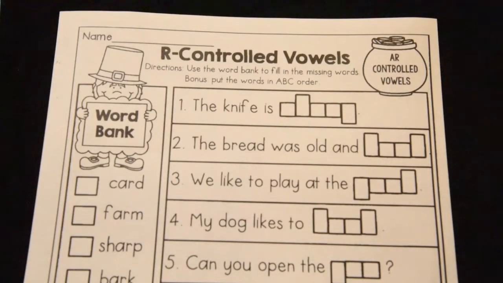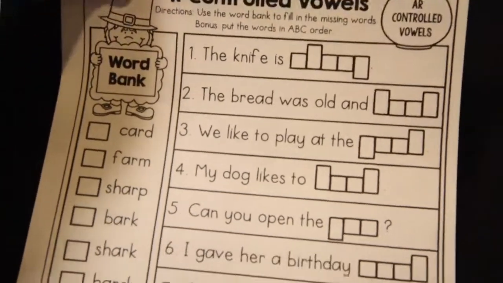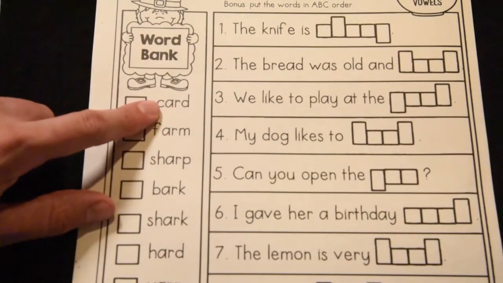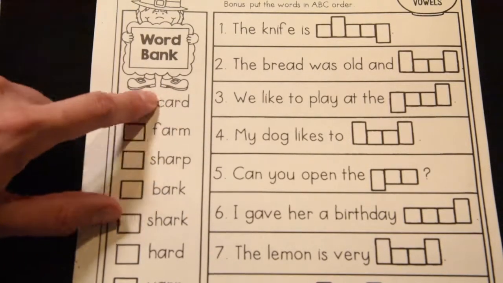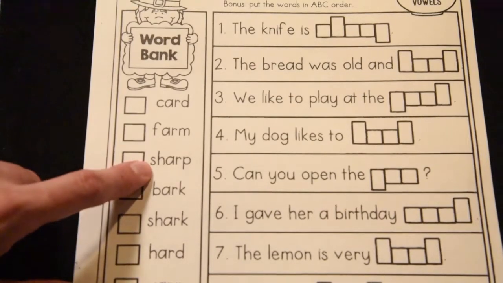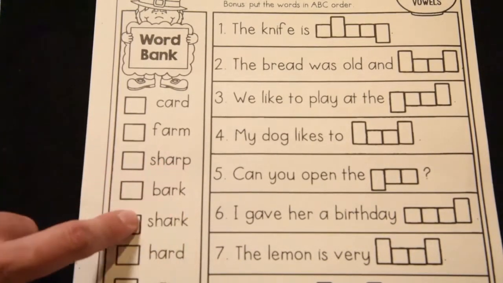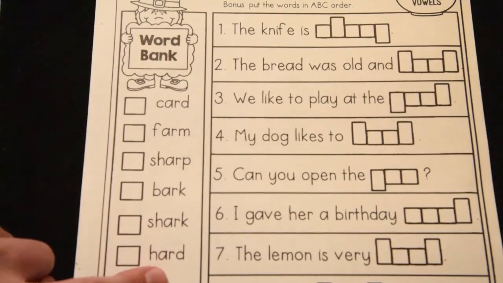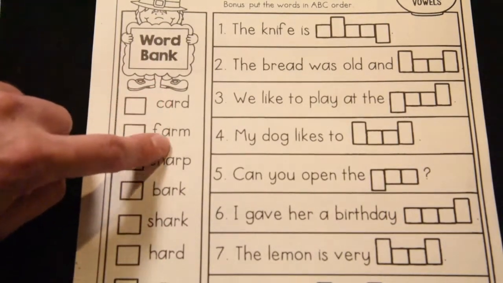Remember, we also called this the bossy R because he tells the vowels what kind of sound they're going to make all together in the word. So he can be bossy, but he's still polite because he always lets the vowel go first. So let's look at our words here. We have card, C-A-R-D, farm, F-A-R-M, sharp, S-H-A-R-P. All of our words are going to have the R-controlled vowel, the bossy R.